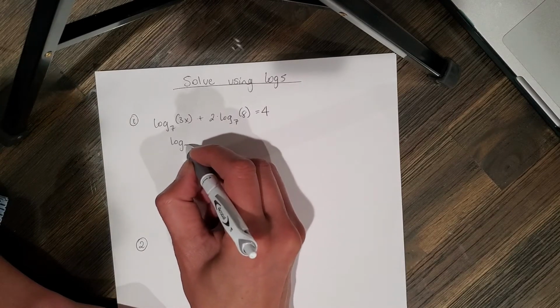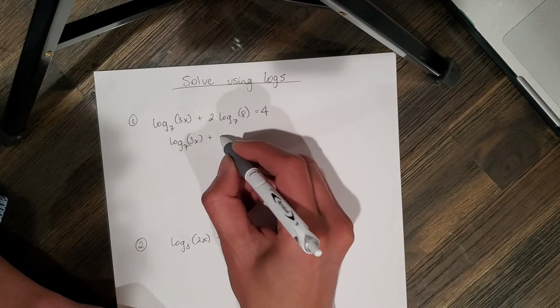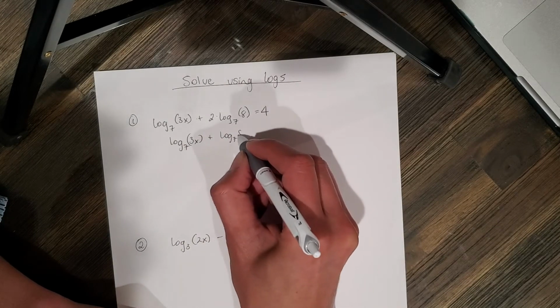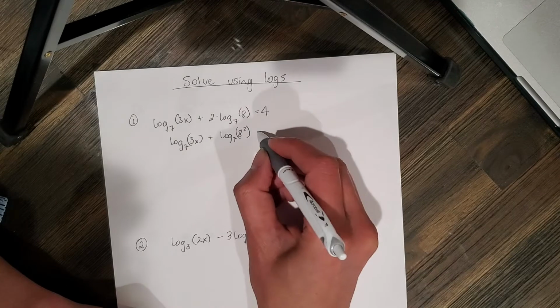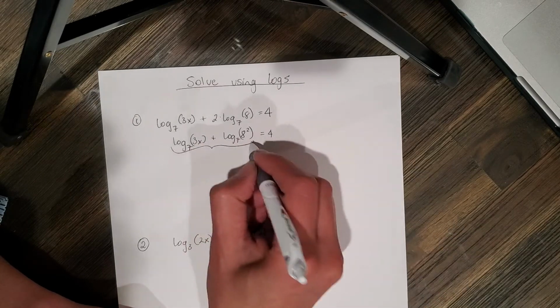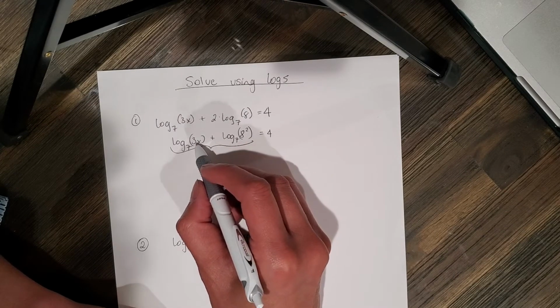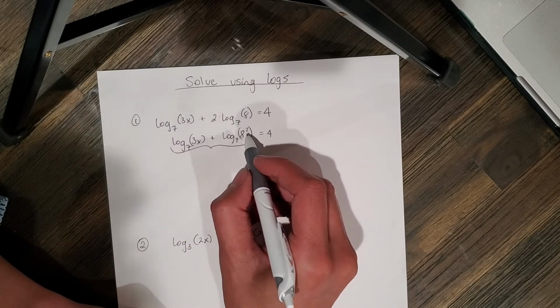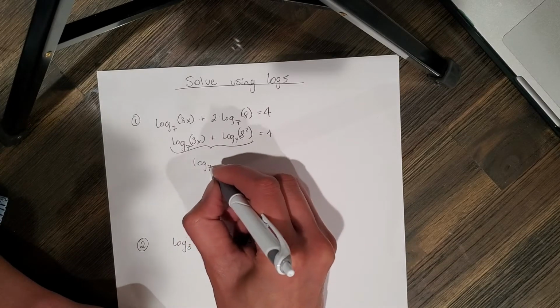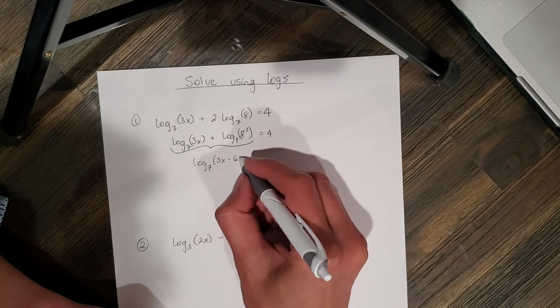So it's going to be log base 7 of 3x. That one, we'll just leave the same. Plus log base 7 of 8 squared equals 4. Okay? So now these here, the addition, that's going to be written as 3x times 8 squared, which is 64, by the way. So it's going to be log base 7 of 3x times 64.